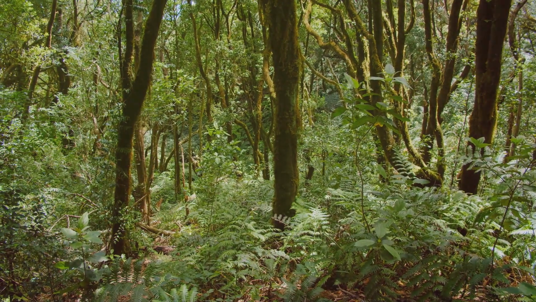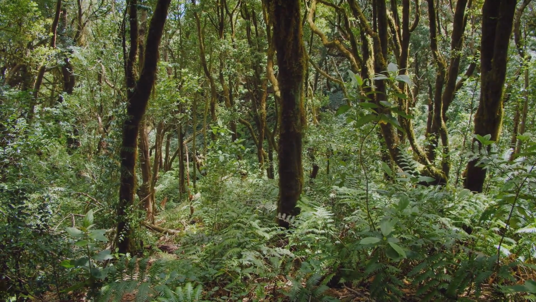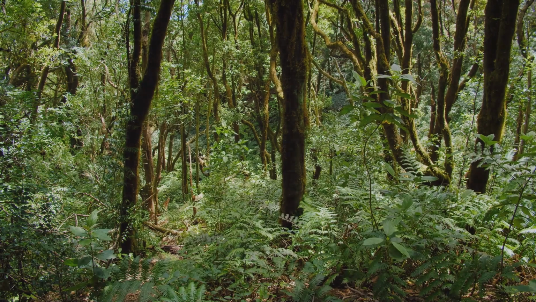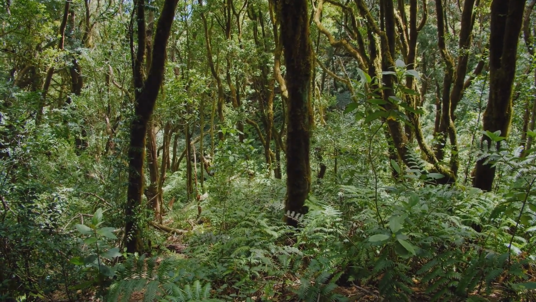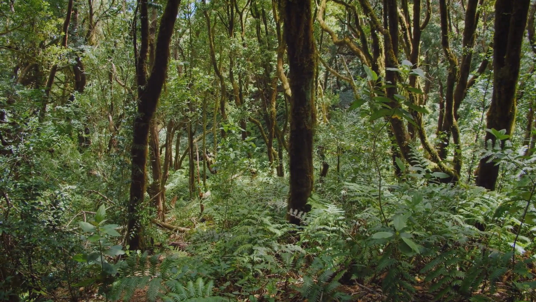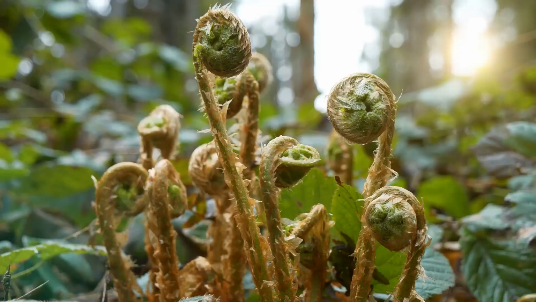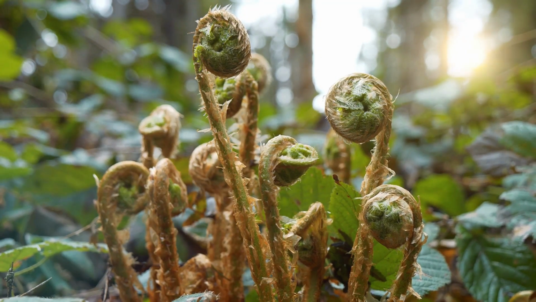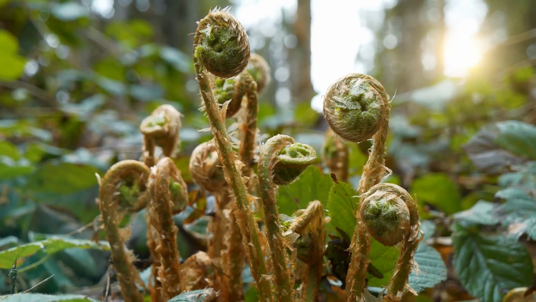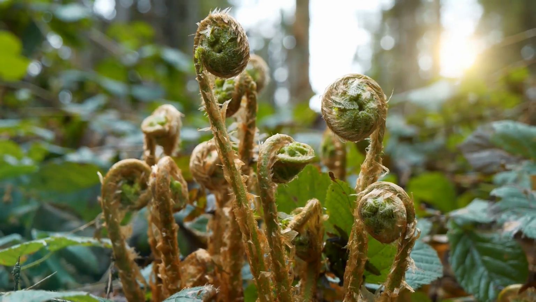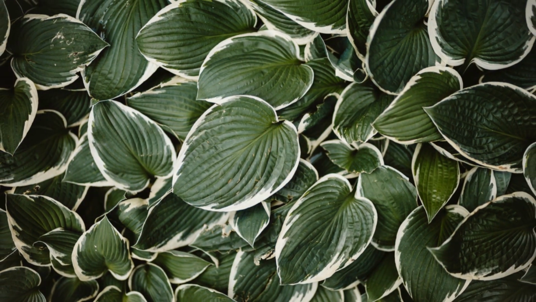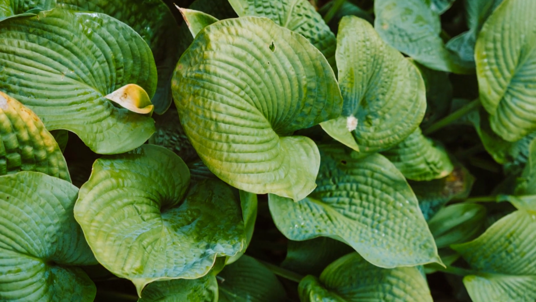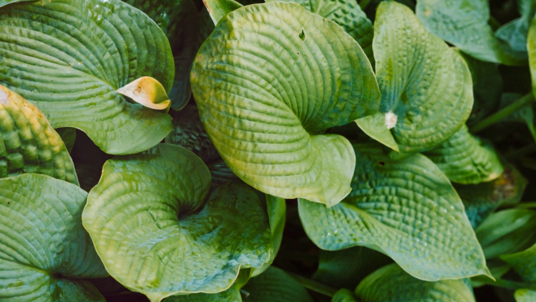This is crucial for the health of understory plants, many of which thrive in the dappled light and moist conditions created by the canopy. The filtered sunlight allows delicate plants to grow without being scorched by direct sunlight. Think of ferns unfurling their delicate fronds, slowly stretching out to capture the gentle light that filters through the canopy. Or hostas displaying their majestic leaves, thriving in the cool, shaded environment provided by the canopy.